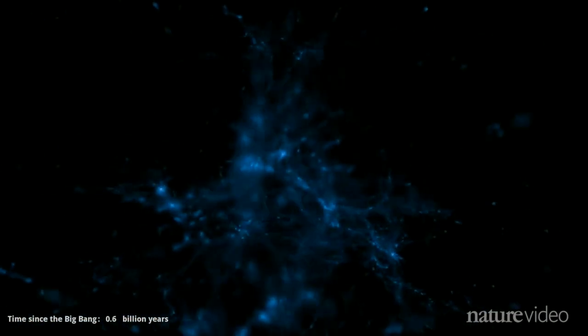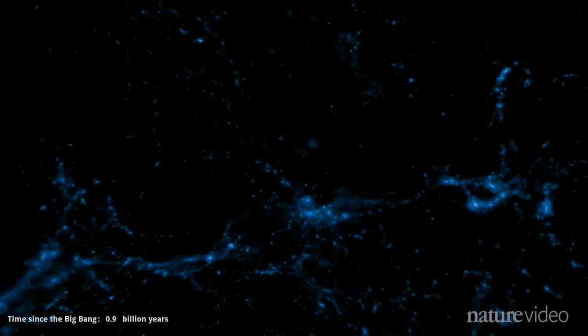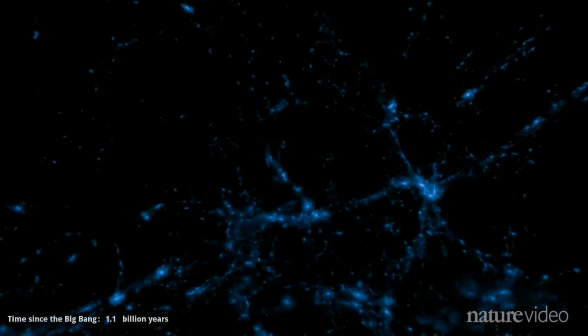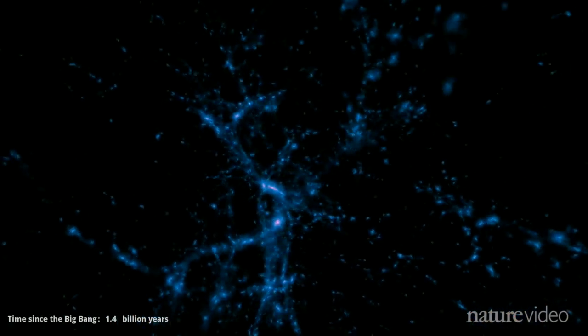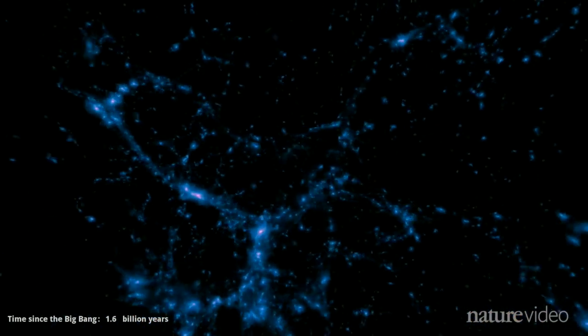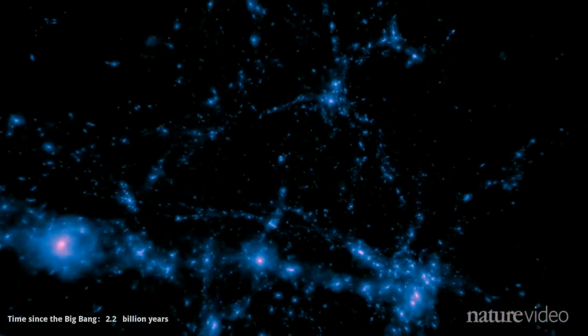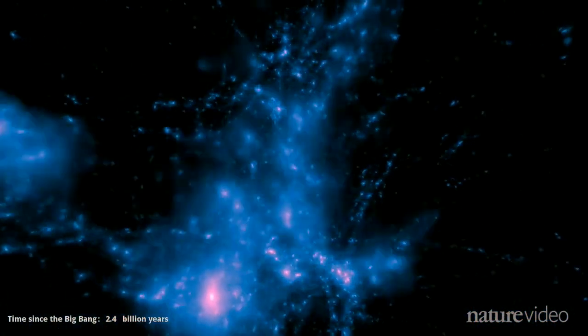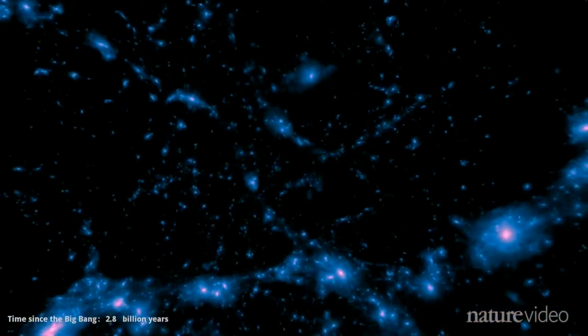The simulation starts just 12 million years after the Big Bang, when things start to get interesting. Dark matter clusters together under the force of gravity. If we could see it, it would look like a web. In fact, scientists call it the cosmic web. Where dark matter is densest, shown as bright pink spots, ordinary matter also clumps and forms into galaxies.